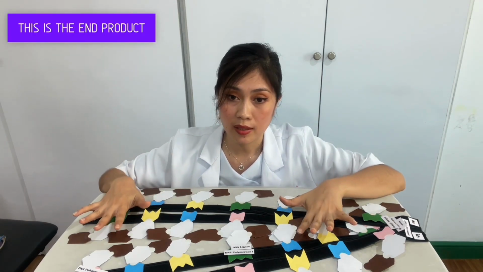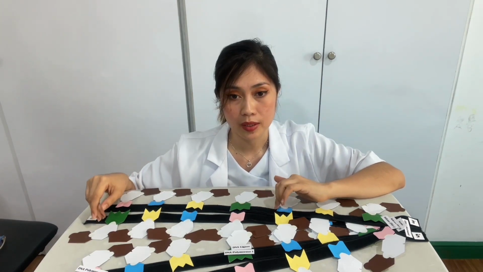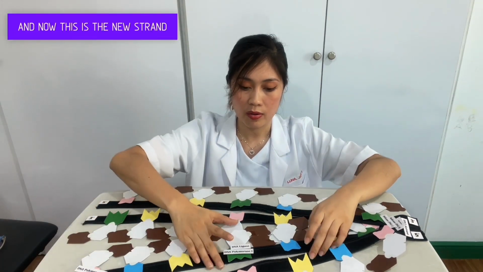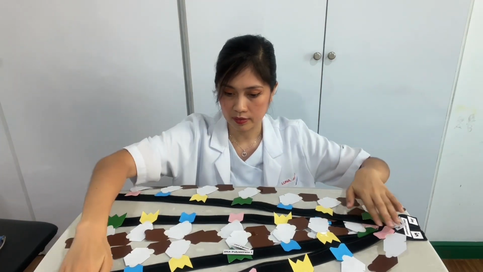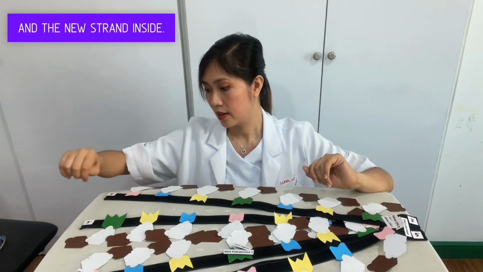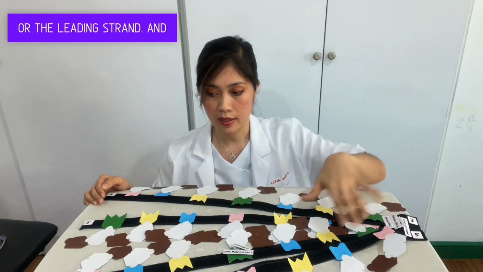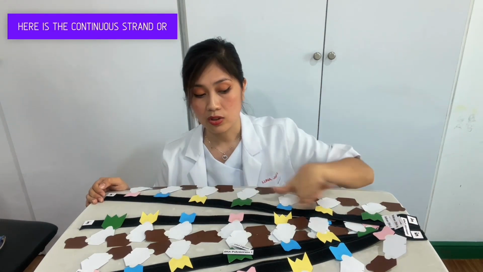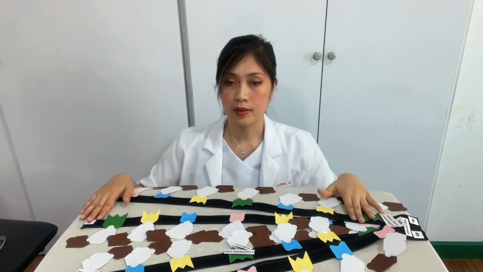This is the end product of the DNA replication, which is the semi-conservative mode. This is the old strand here and here, and this is the new strand here, here, here. Old strand outside and the new strand inside, and here is the lagging strand, and here is the continuous or leading strand, and here is the lagging strand. Thank you.